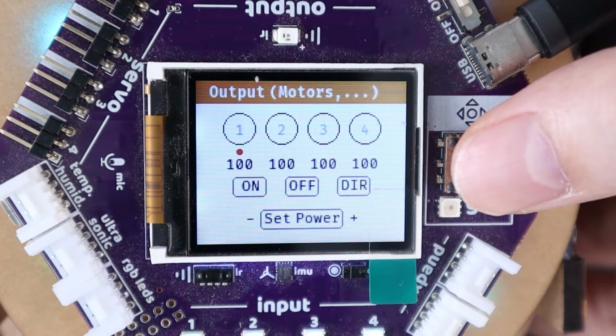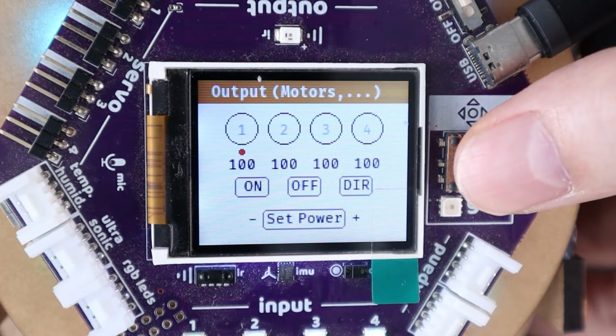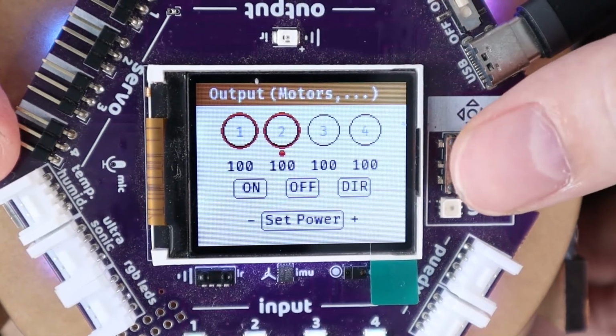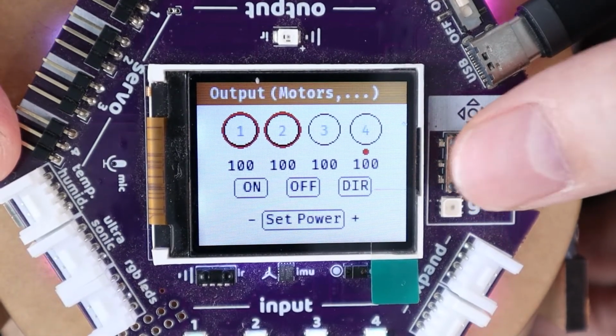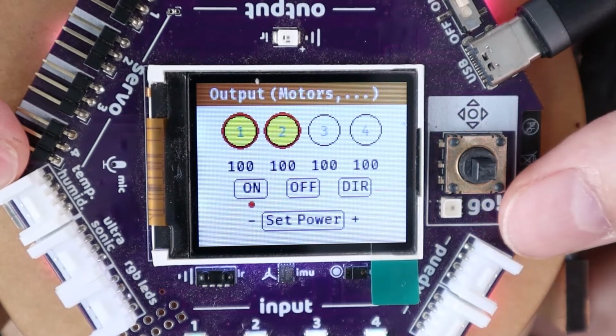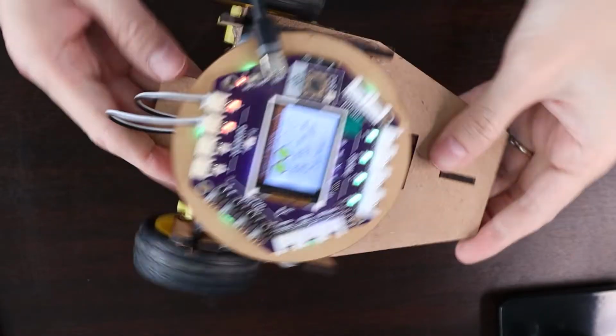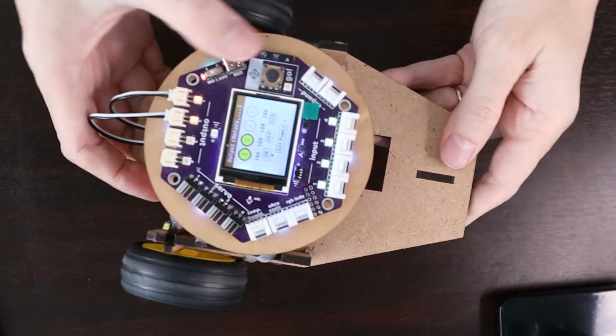You turn on motors by first selecting the output ports you want. In this case, ports 1 and 2. Then move the cursor to select on. You'll see that both motors will turn. If you put the car on the table, it will move. You can press the off button to turn them off.